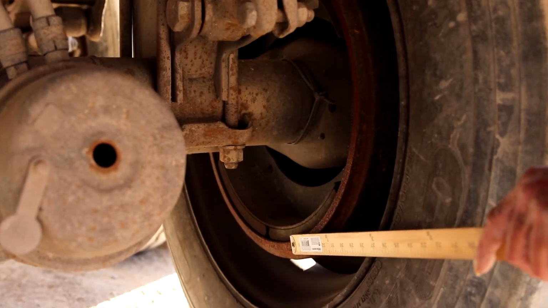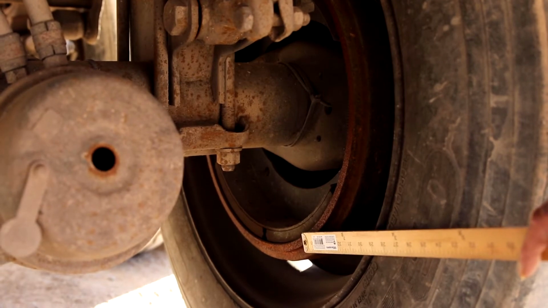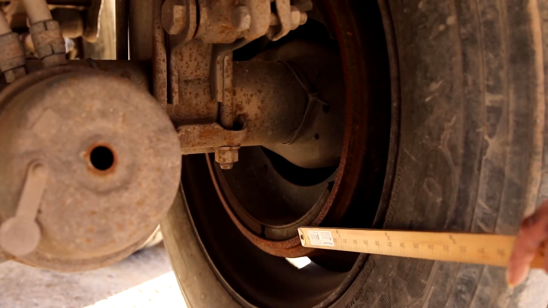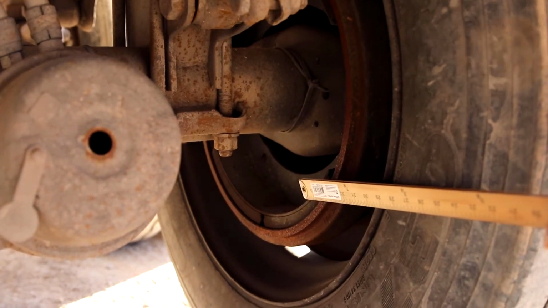Then you have your brake drum, mounted securely to the rims. It is not damaged or broken, and again, no illegal welds, and again, no oil or grease.